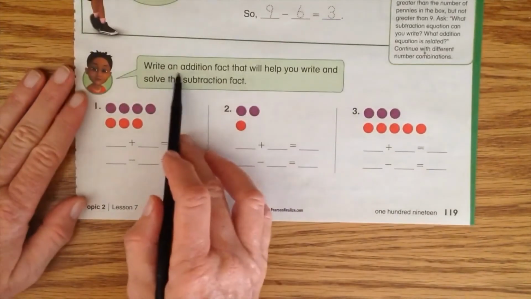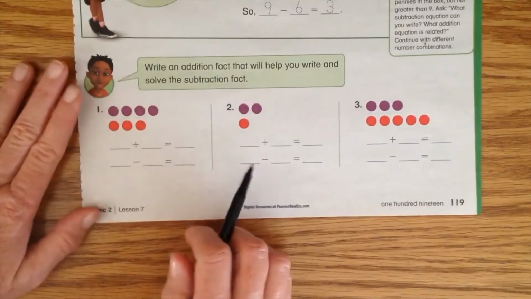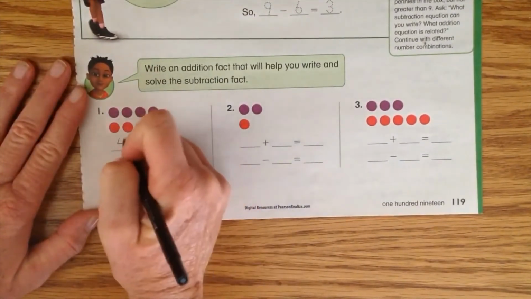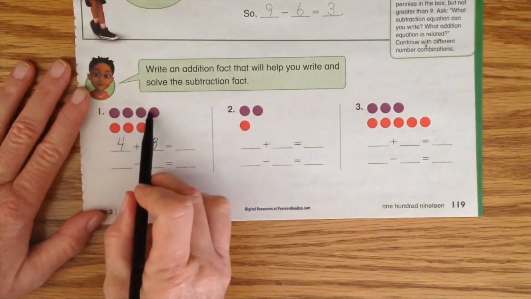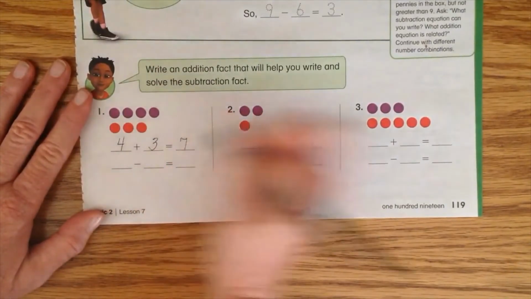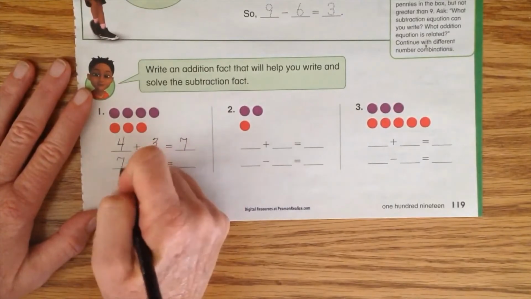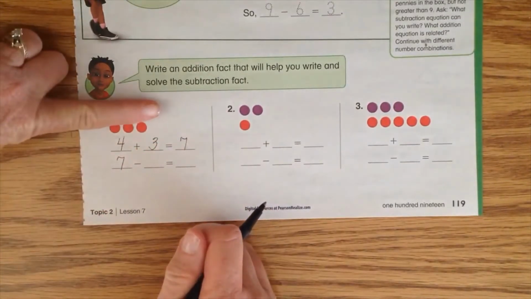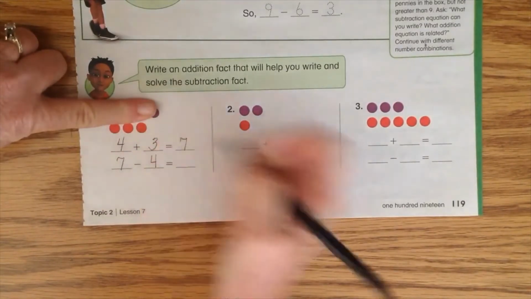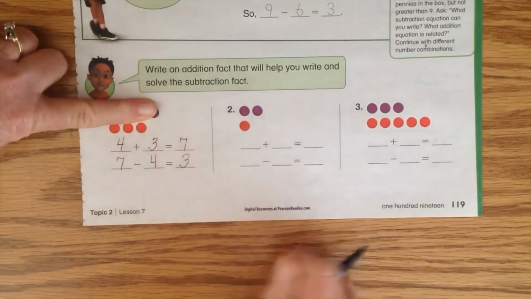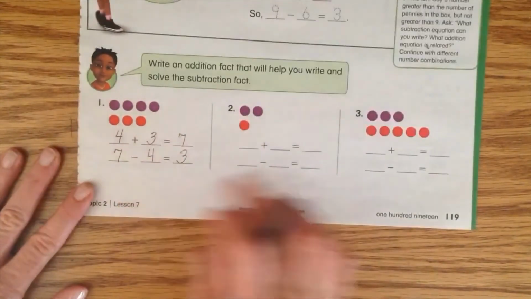All right, down here it says write an addition fact that will help you write and solve the subtraction fact. So here I have 4 purple plus 3 red for a total of 1, 2, 3, 4, 5, 6, 7. Now, I could also switch this around and start with all 7, and then I can cover one of them. So I'm going to take away the purple, take away the 4, and I'm left with 3. So these two are our addition and subtraction fact.